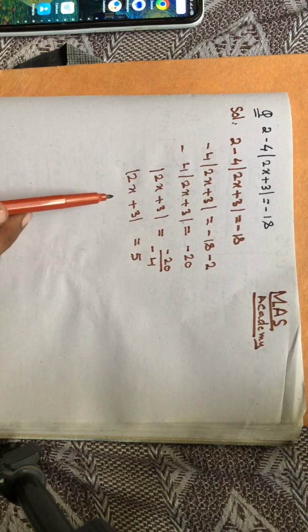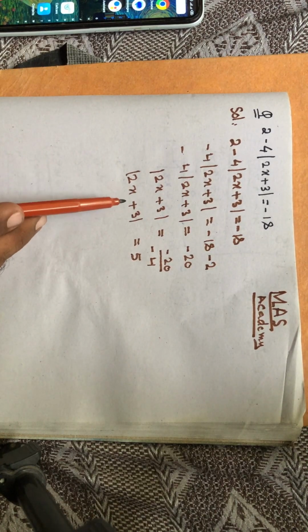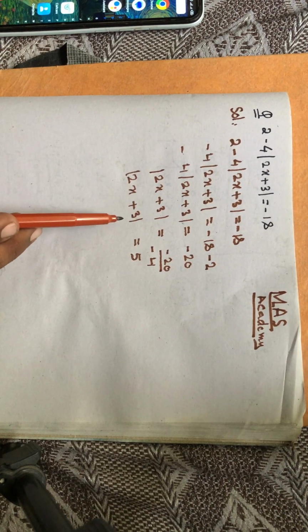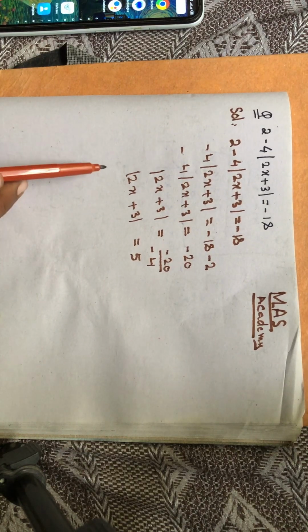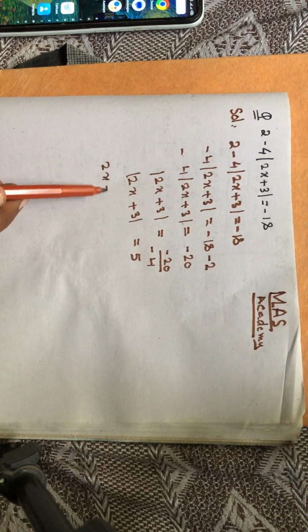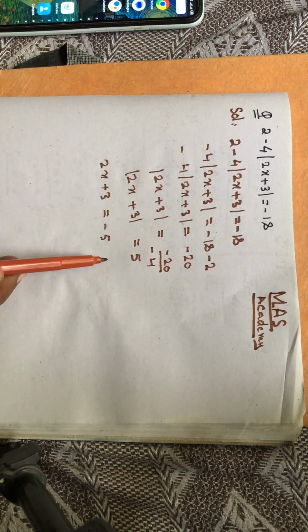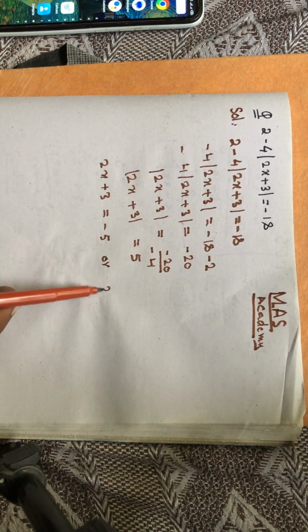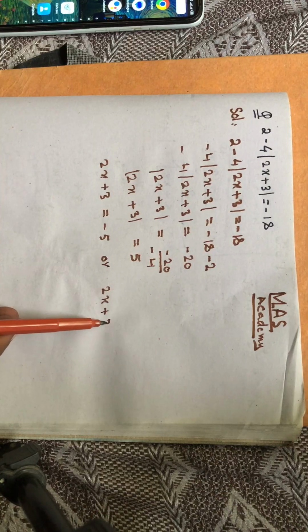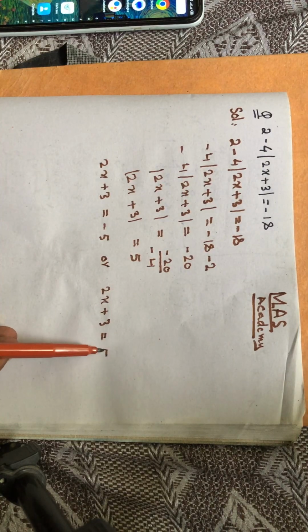This is the time to take this expression out of the absolute value, so we can write 2x plus 3 is equal to minus 5, or 2x plus 3 is equal to plus 5.